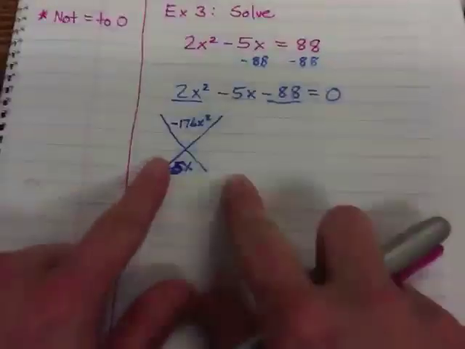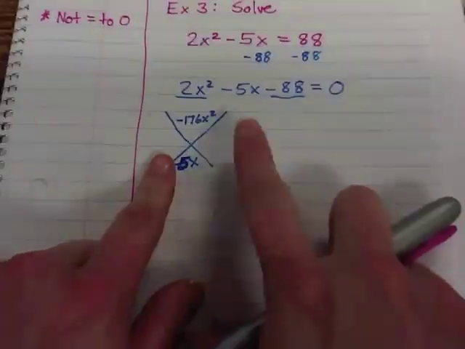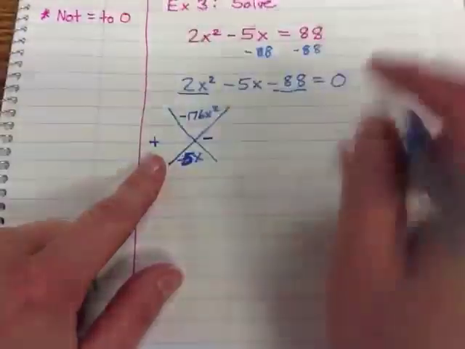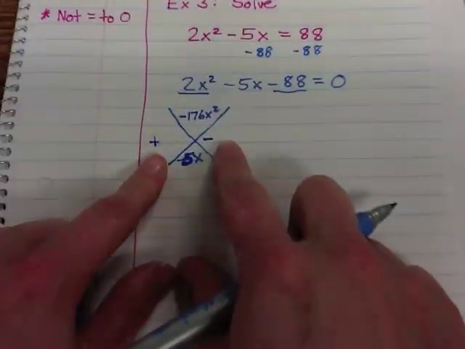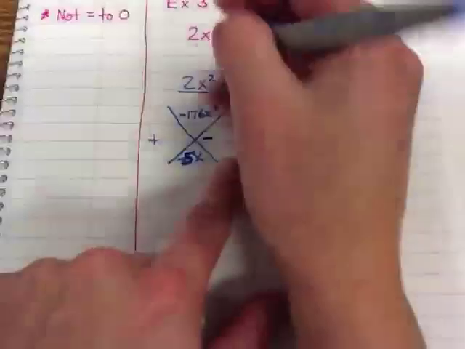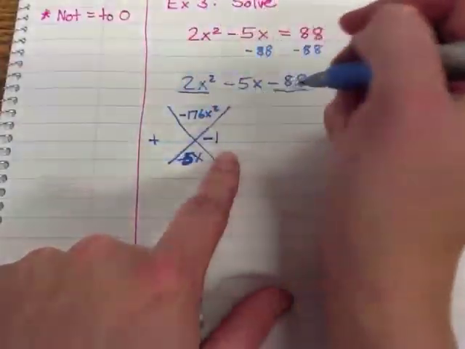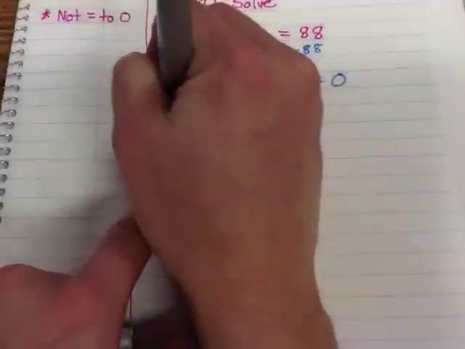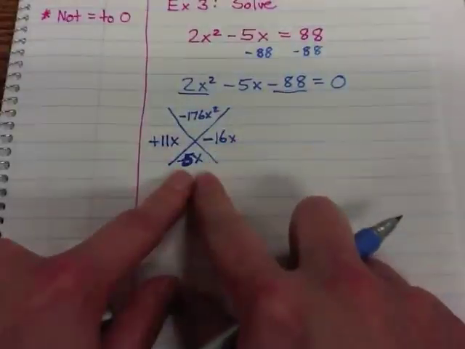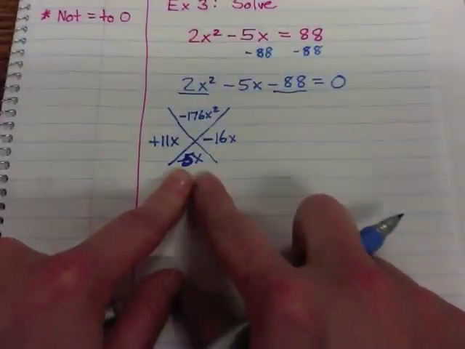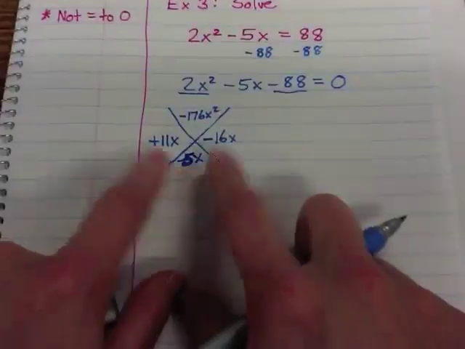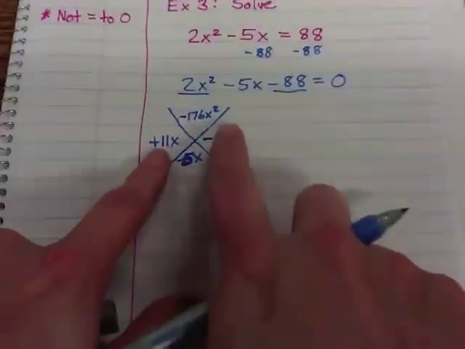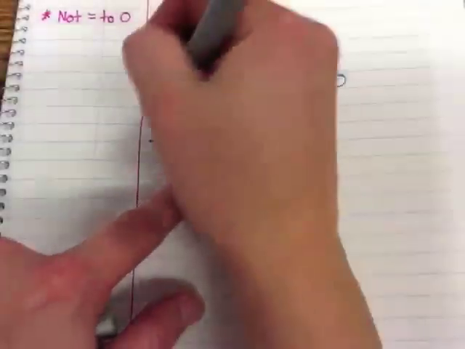So now which one has to be positive, which one has to be negative? We have one positive, one negative. Which one is 11? Negative. 11's the negative? No, 16. 16 is the negative. Because remember, you want a negative answer here. And these can be reversed. If you have your negative 16 over there, that's fine. But the negative needs to be with the 16. It can't be with the 11.